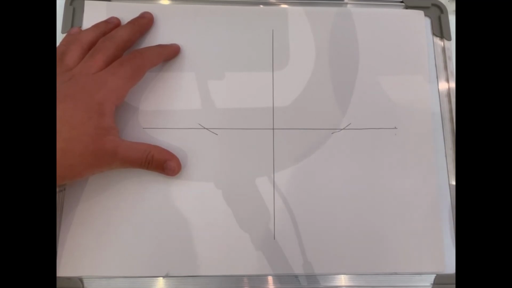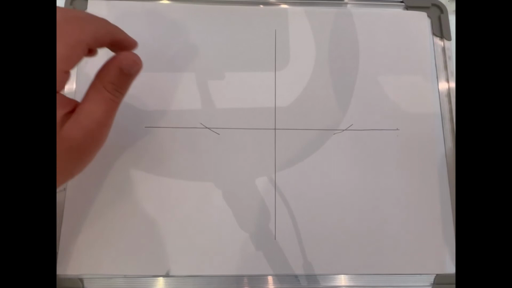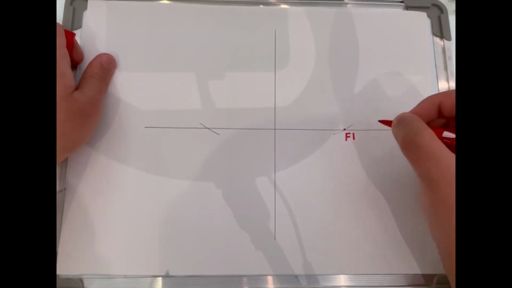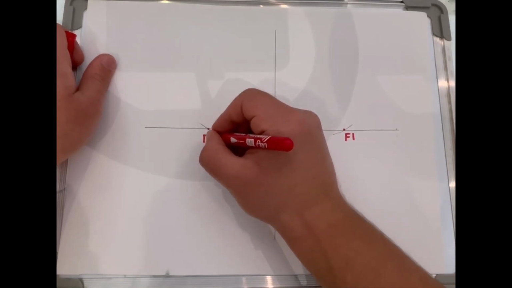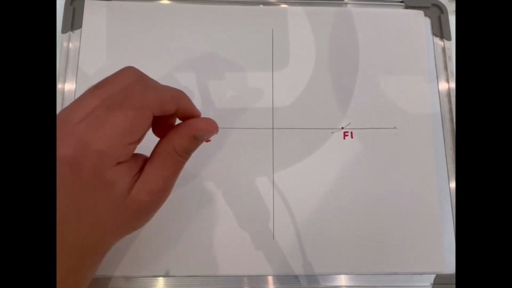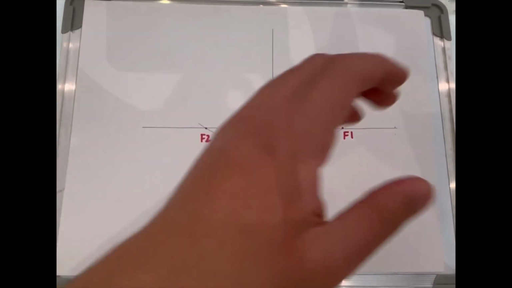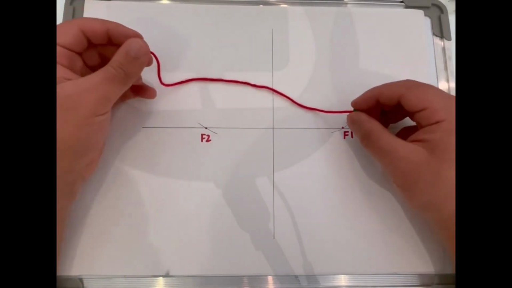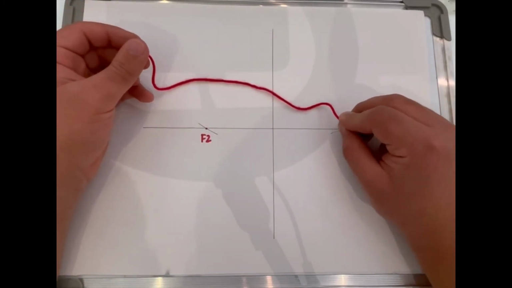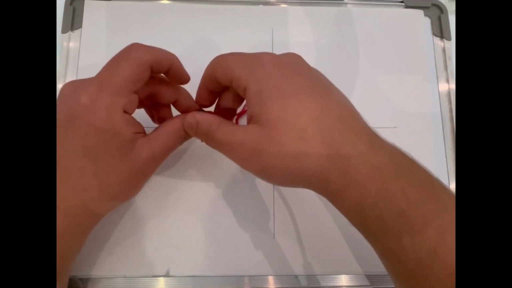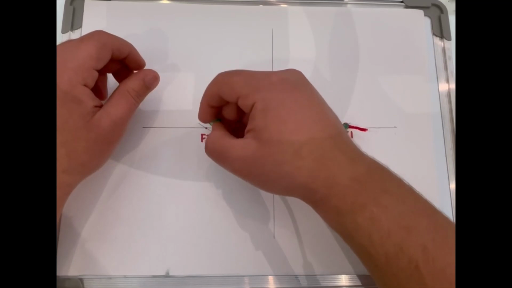So now, after we have drawn both arcs, we will label each point. F1 the first focus and F2 the second focus. After that, we will place a pin on each focus. So a pin on F1 and a pin on F2.